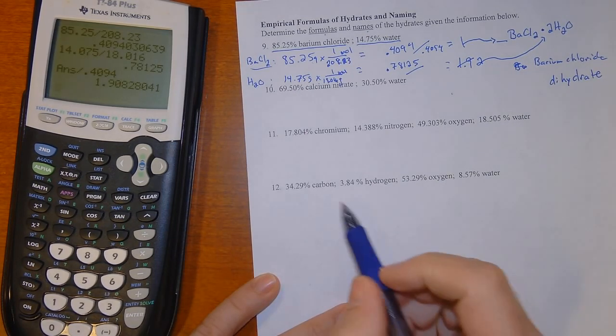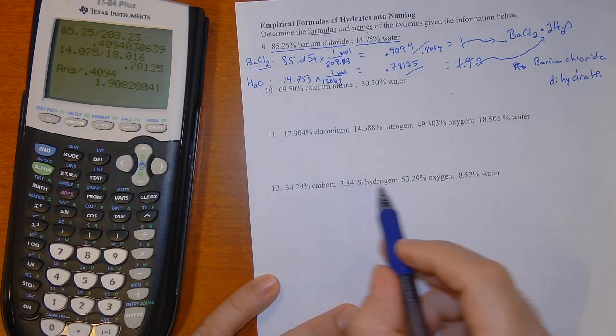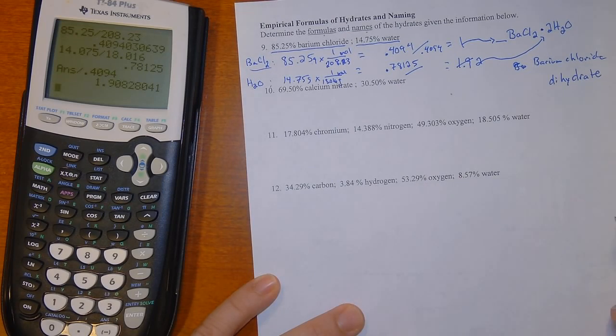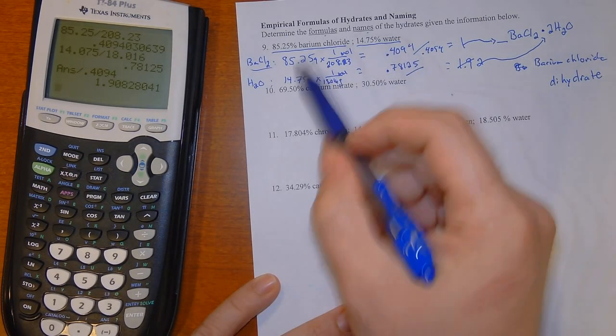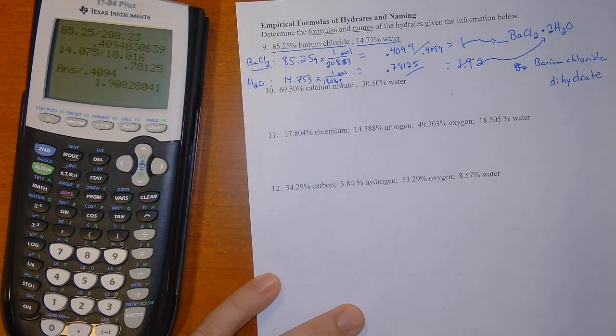Now when you get down to this one, this is just going to be found in the formula. Okay, but it's the same process as what we did up here. I hope that helps.